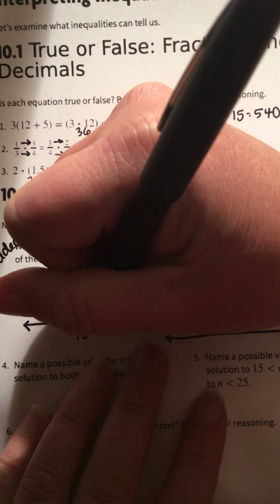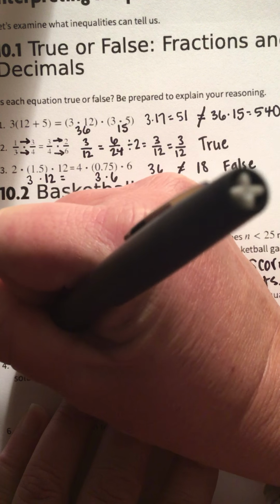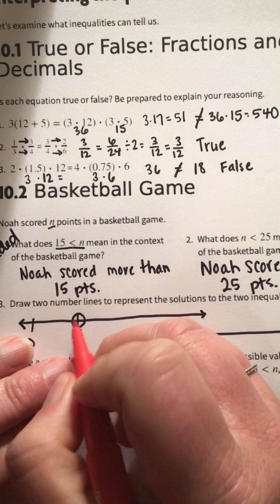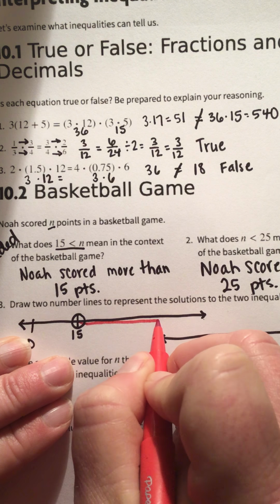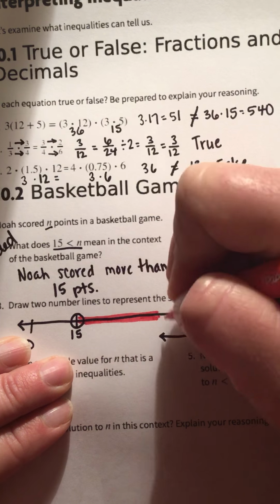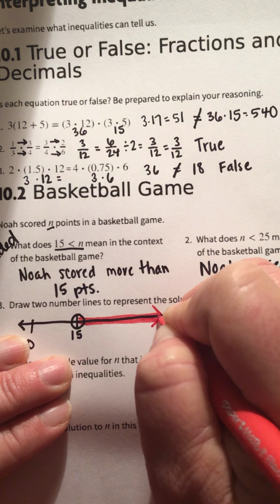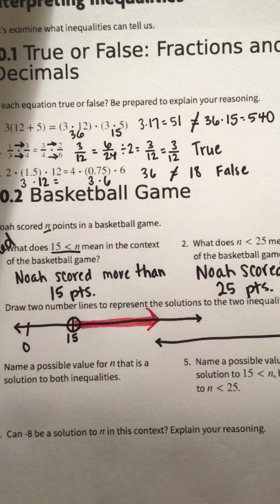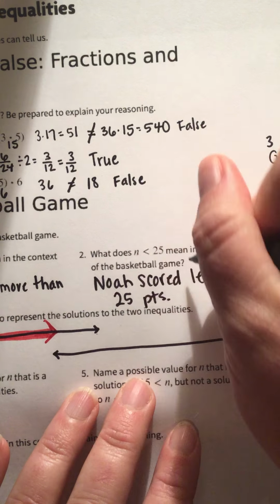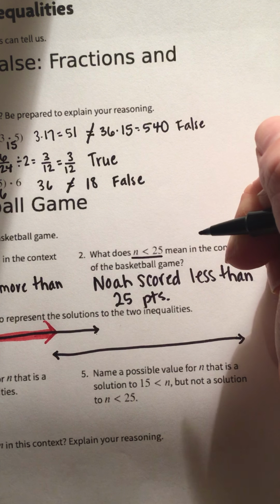And if this is 0, we're going to be going, and I'm going to use a different color just so it stands out. We're going to be going this way on our number line. Okay? So any number greater than 15 would make that statement true. So now I want you to use this equation for this number line.